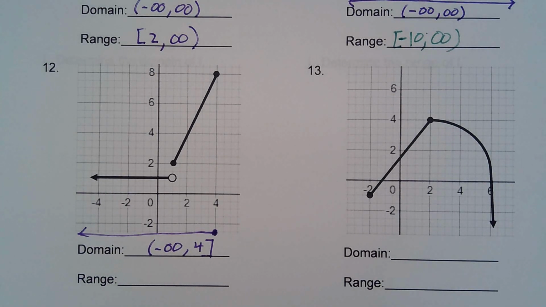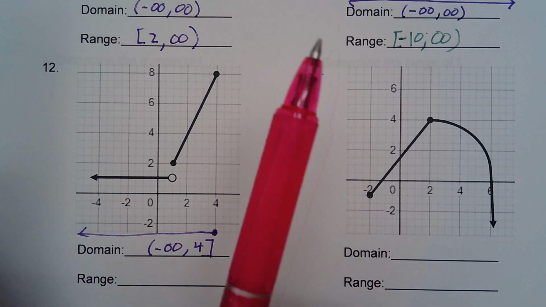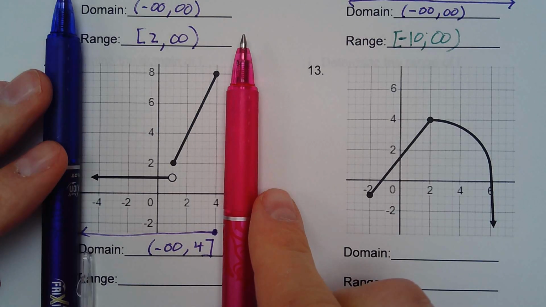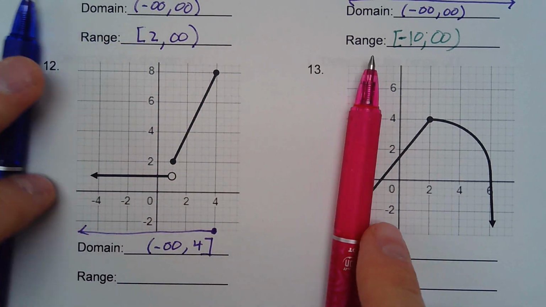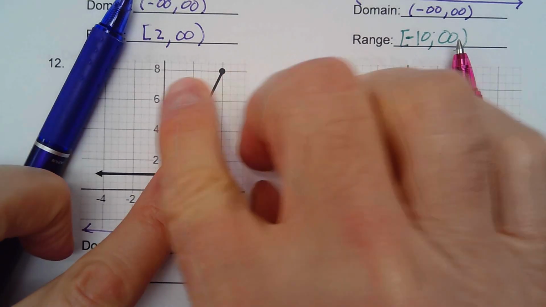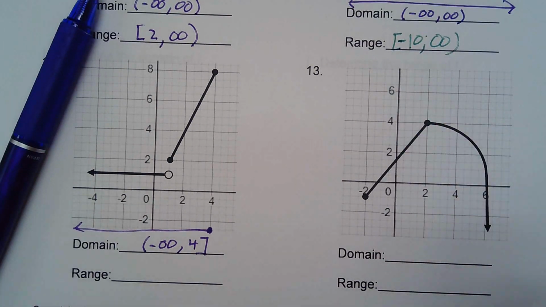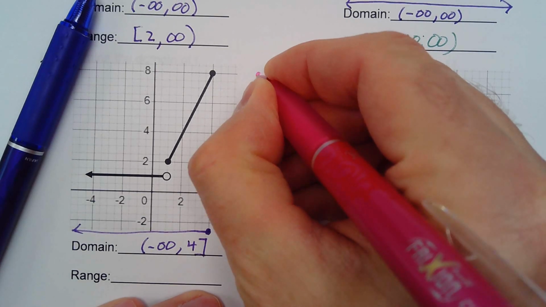Now the range is really weird. So let's take it piece by piece. So now I'm squishing in this way. If I squish this part here until it's flattened out, I'm going to get something that looks like this.